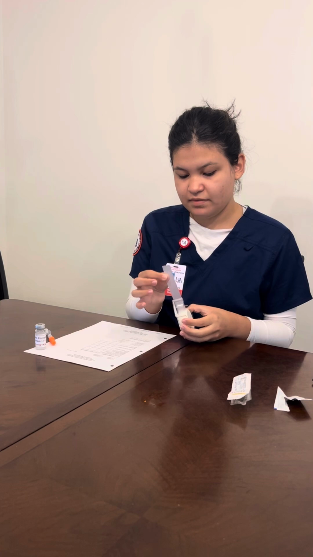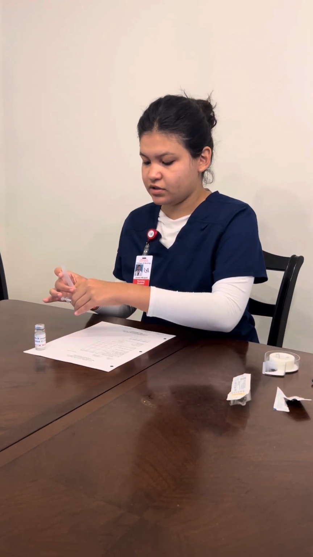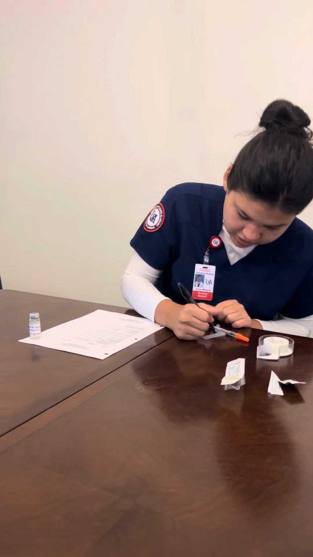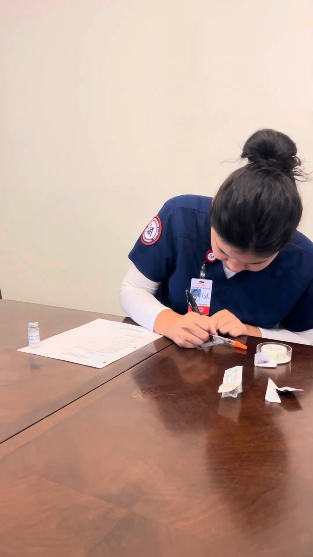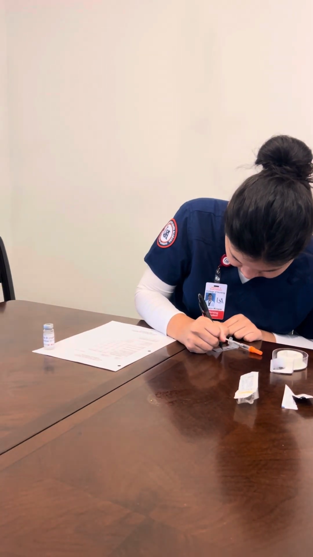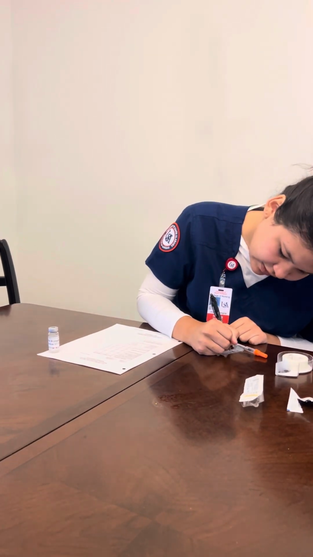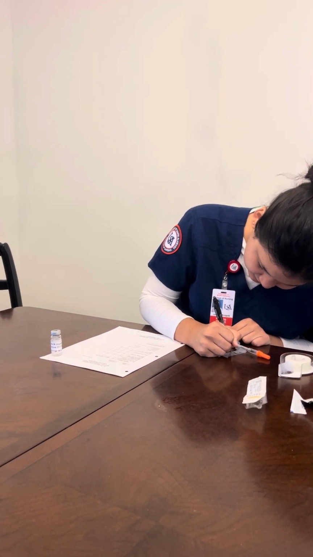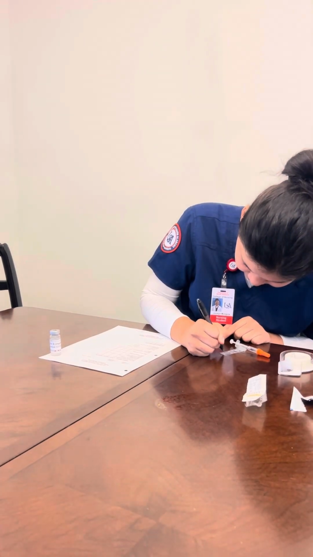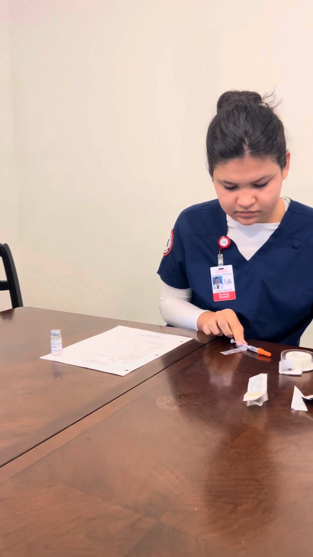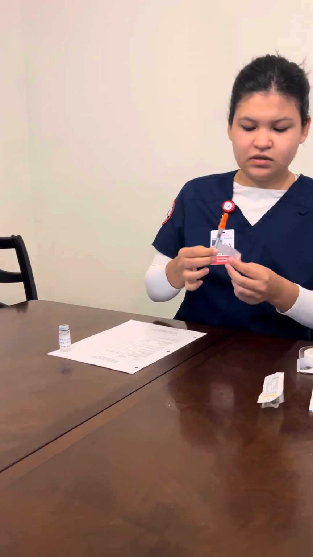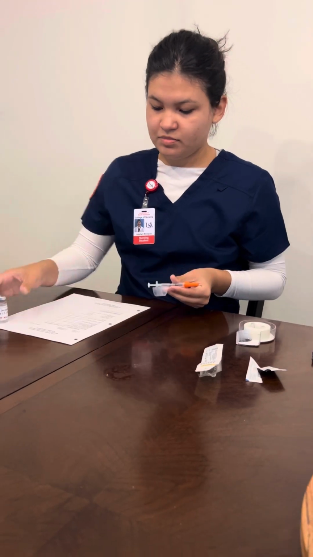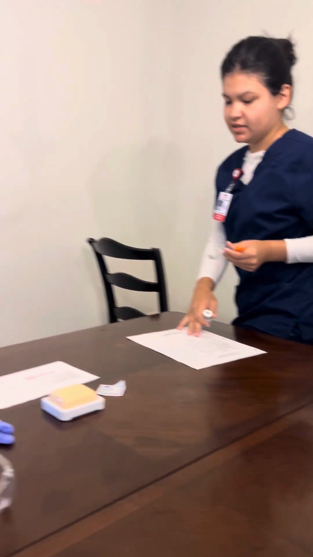So I'm going to grab a piece of tape, place it onto the syringe. I'm going to write the patient's name, Jaguar J. Jones. The right medication, which is Novolin regular insulin, and the right dose, which is 10 units. So there is my label. I'm going to take my syringe, my vial, and my MAR to the patient's bedside.